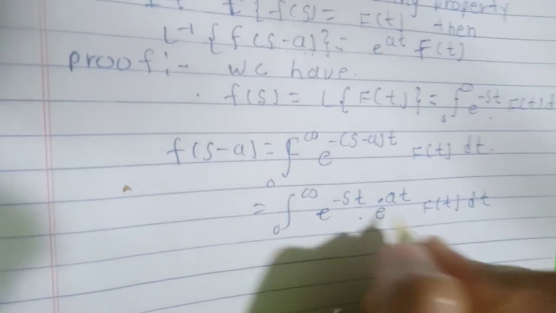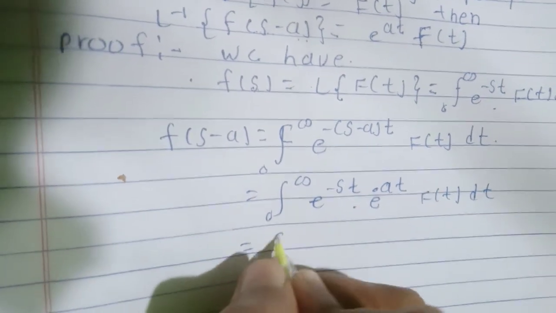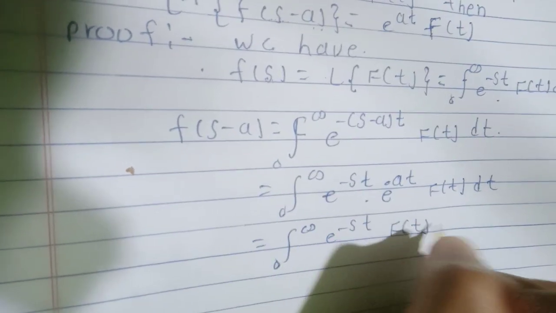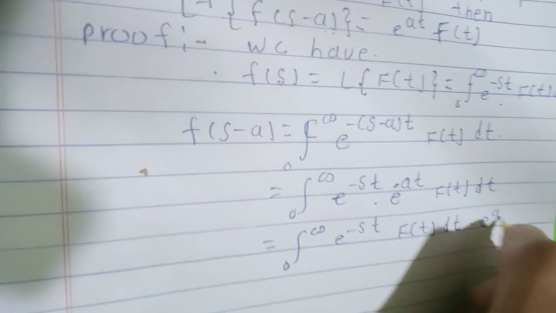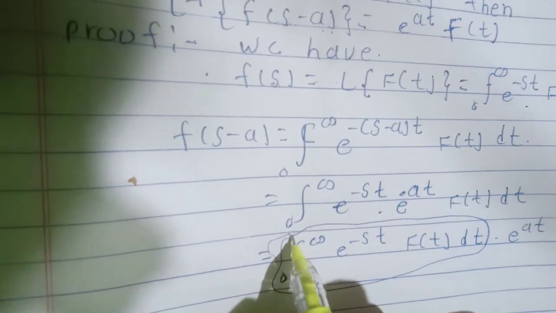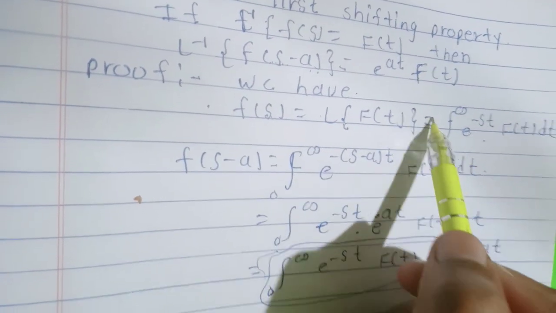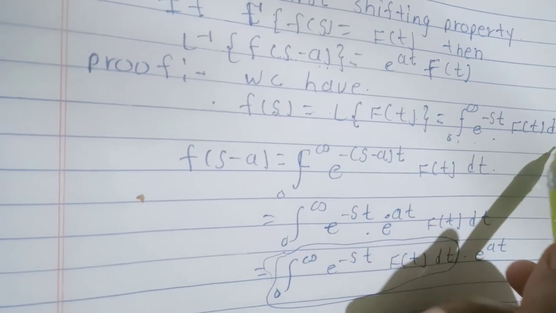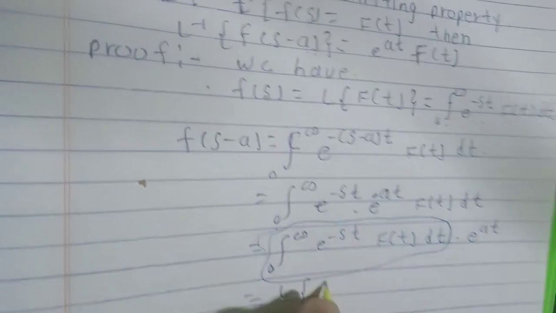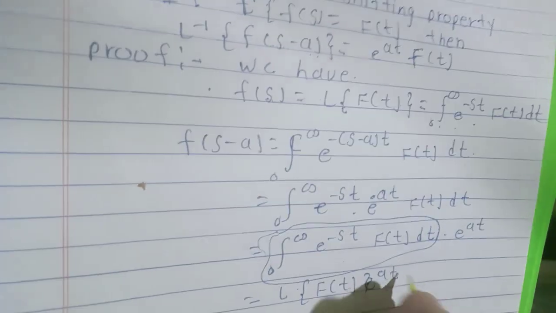So we arrange this: integration 0 to infinity e raised to minus st f of t dt, and here we write e raised to at. But we know F of s, the Laplace transform of f of t, is equal to integration 0 to infinity e raised to minus st f of t dt. So this is also equal to Laplace transform of f of t e raised to at.